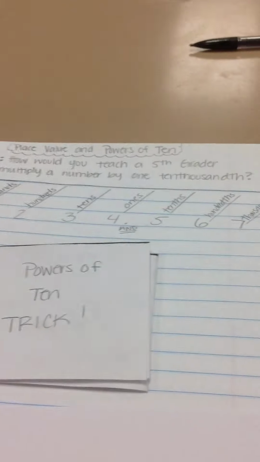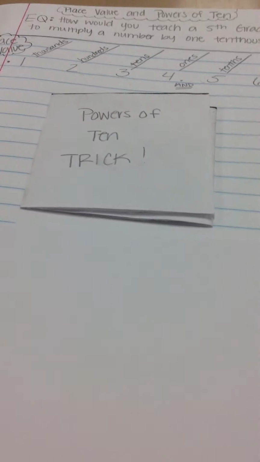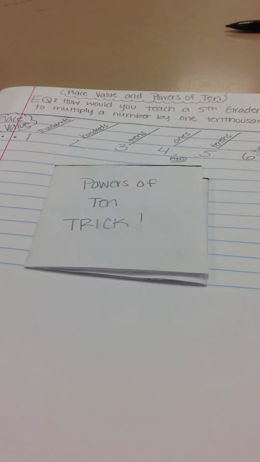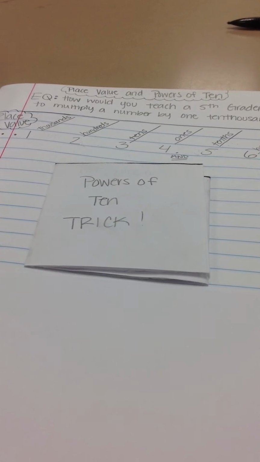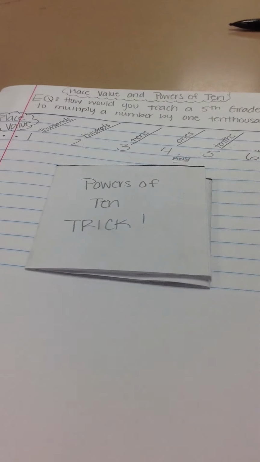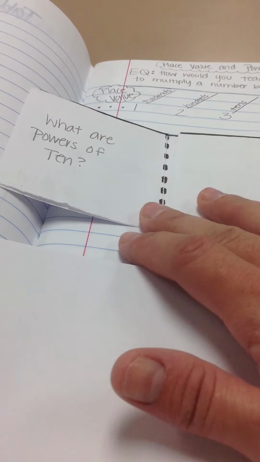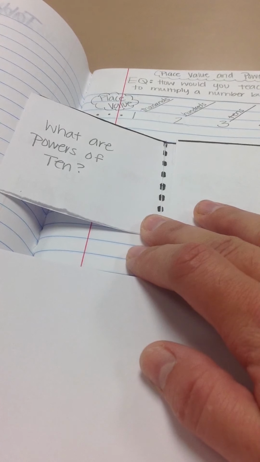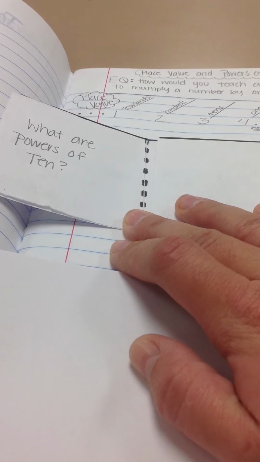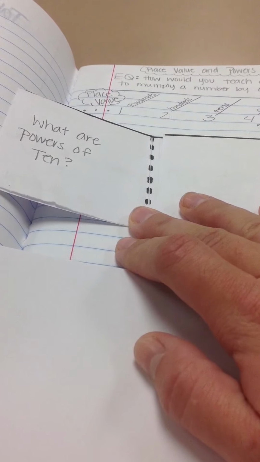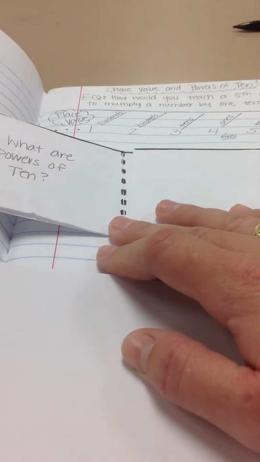On the front of your book, I want you to write Powers of 10 trick. Remember, you can always pause the video to copy if I'm moving too fast. On the left flap, I want you to write what are powers of 10. Now let's talk about what powers of 10 are.